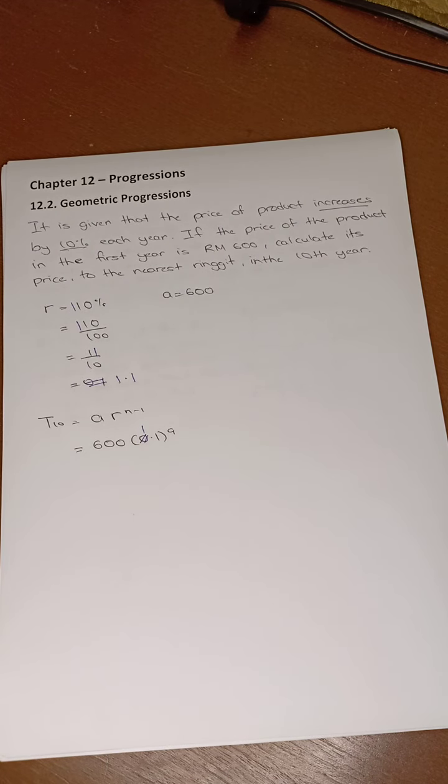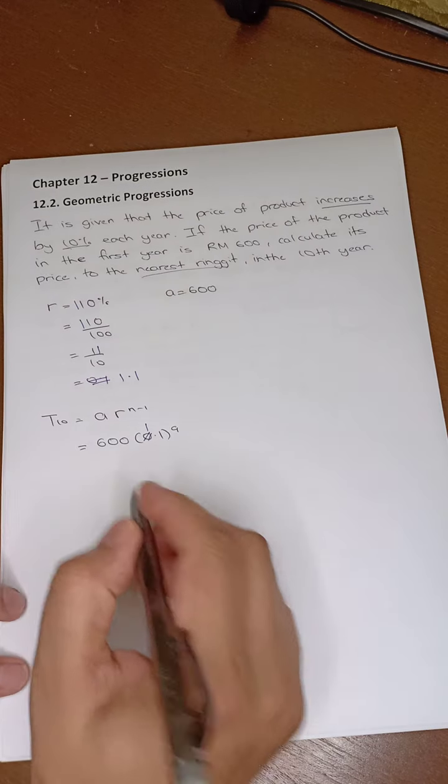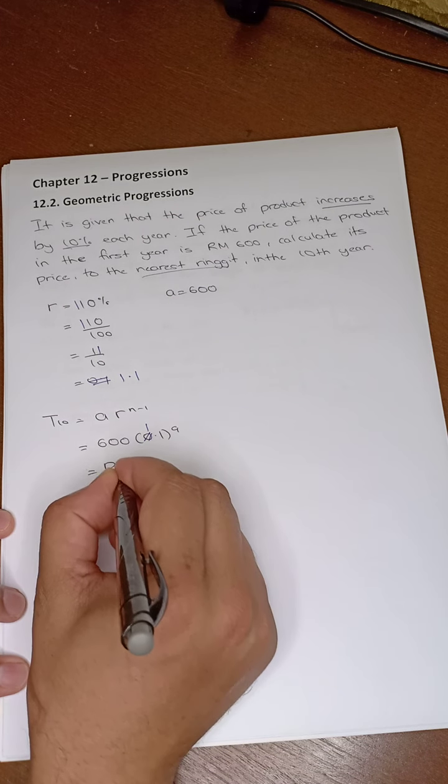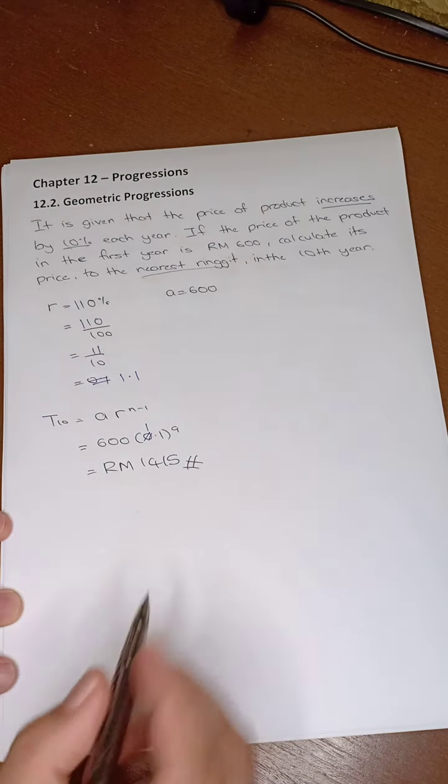So I'll do it again using the calculator. So the answer will be, okay, they want you to find it to the nearest ringgit, so the answer will be RM1415. That will be the answer.